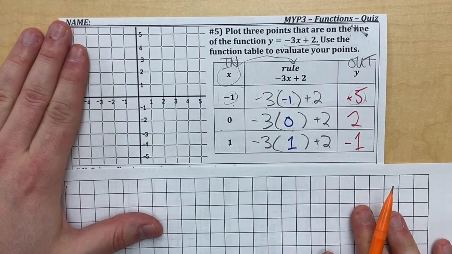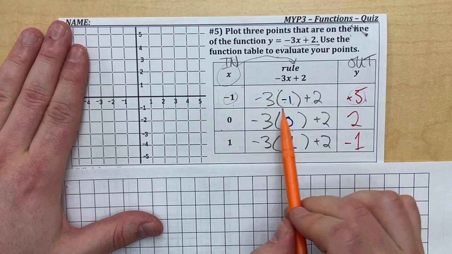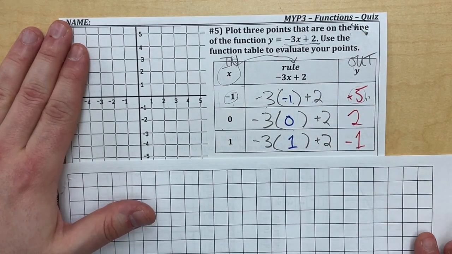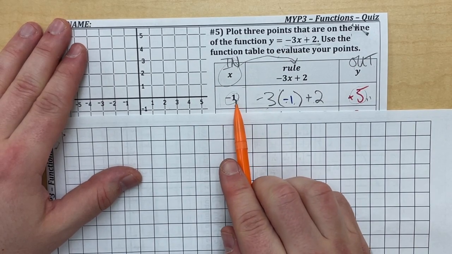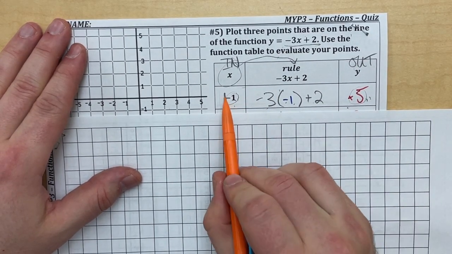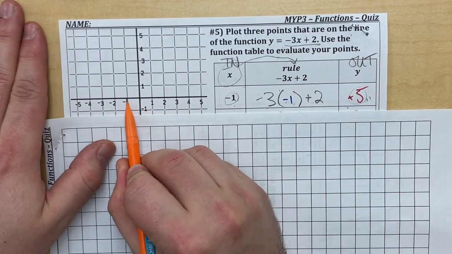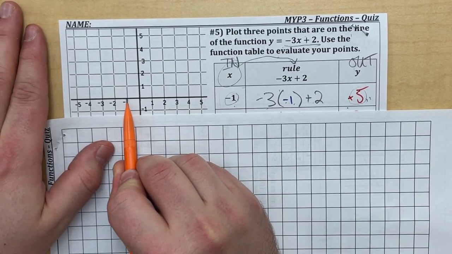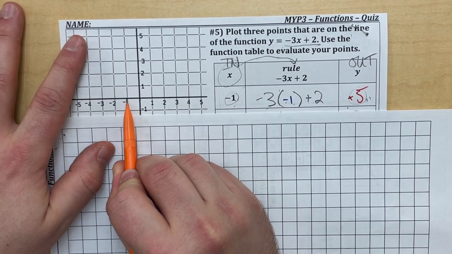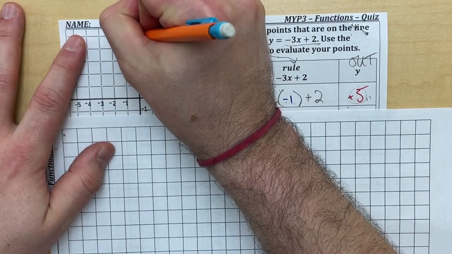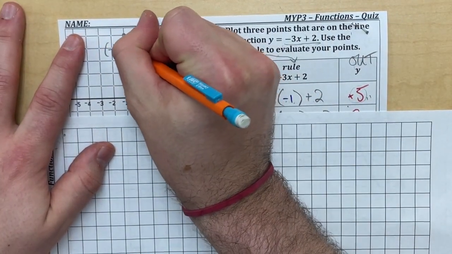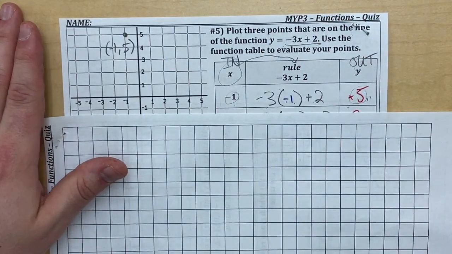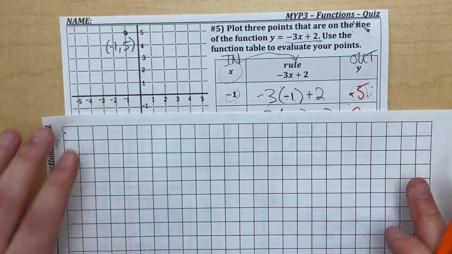So again, if you're unsure what those ordered pairs are, take one at a time. And so what I'm going to do is this. I'm going to say, all right, I need to plot the point -1, +5. So my x value, I take one step to the left for -1, and then I have to go up 5 steps for my y value. So that creates the ordered pair like this, -1, 5. So again, make sure you have those ordered pairs if you do not already.